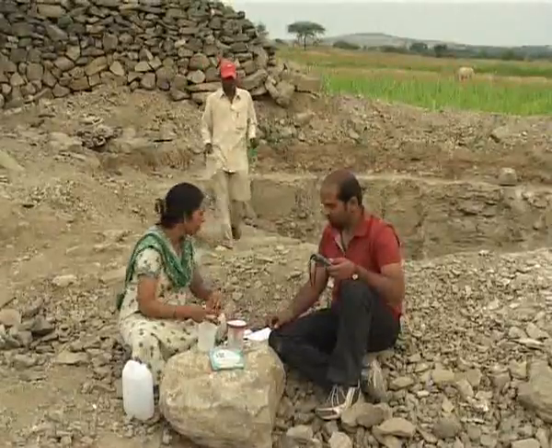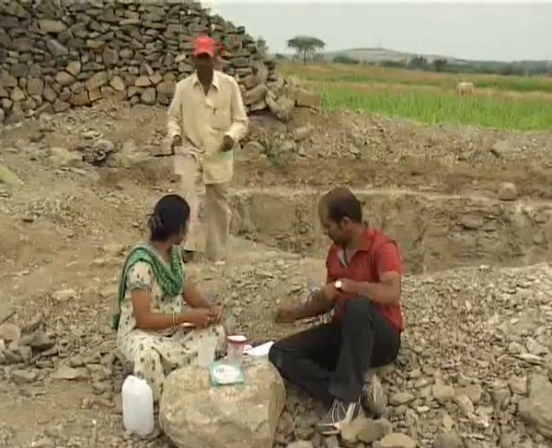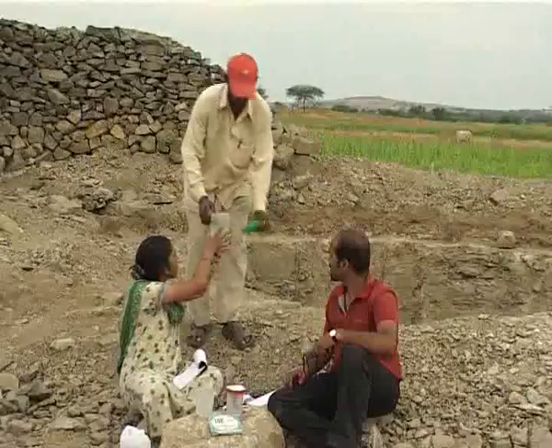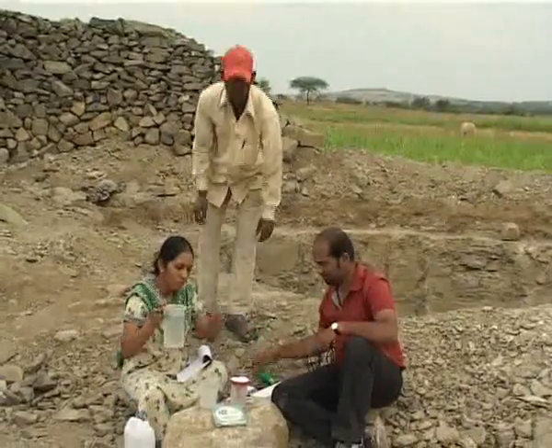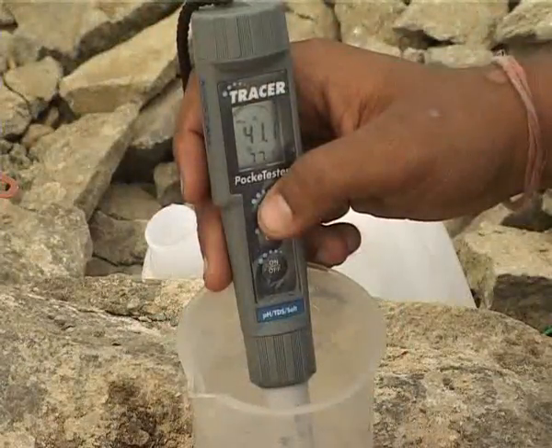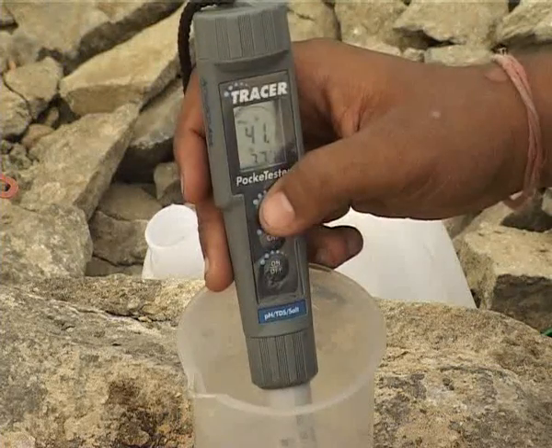Hydrogeology therefore involves a study of the chemistry of groundwater, how it changes laterally and with depth, as well as whether there are significant changes in the quality from season to season.